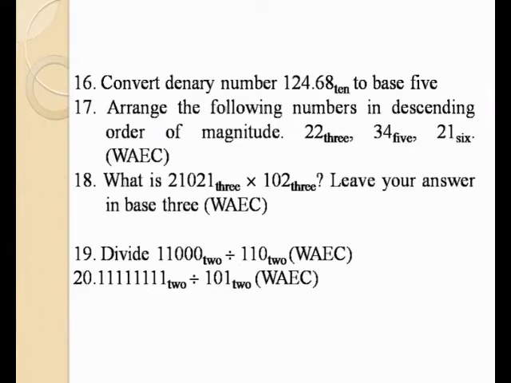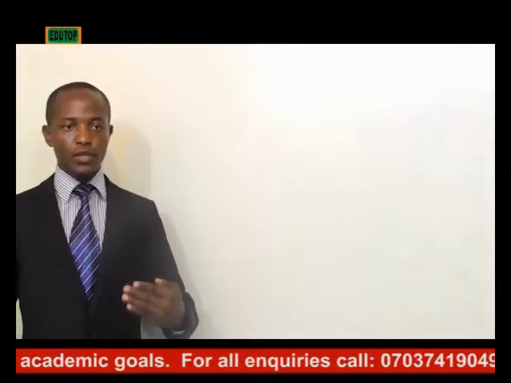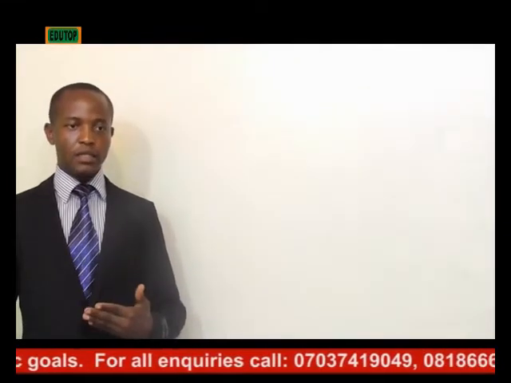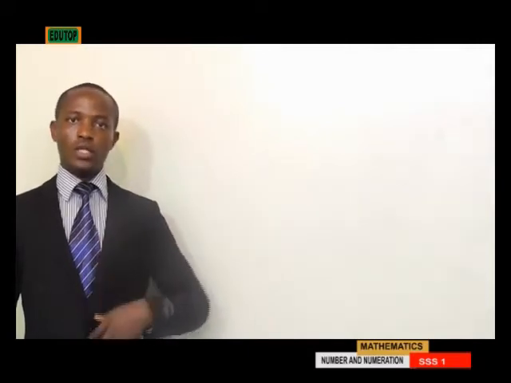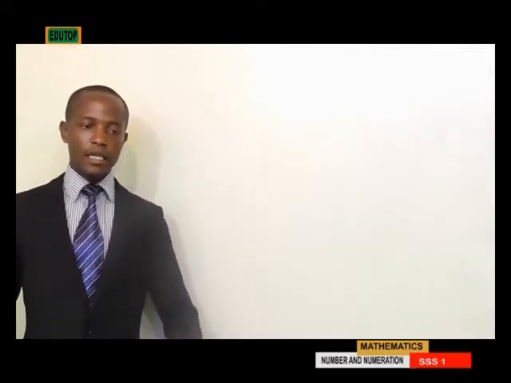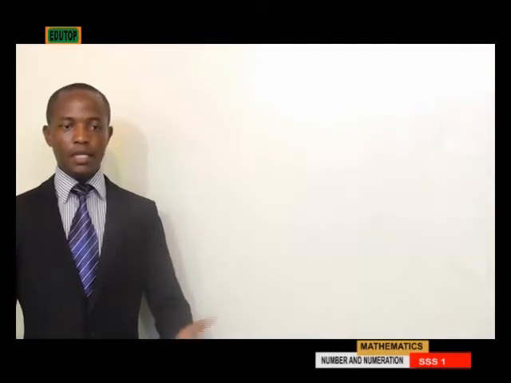Our next question is number 16. Arrange the following numbers in descending order of magnitude: 22 base 3, 34 base 5, and 21 base 6. We can't just arrange them like that without having a uniform base. That is, we have to convert them to the same base for us to know the highest, and then arrange them in descending order.